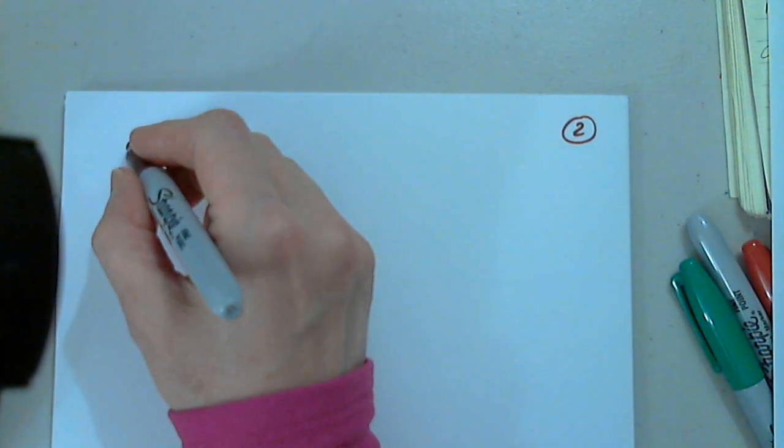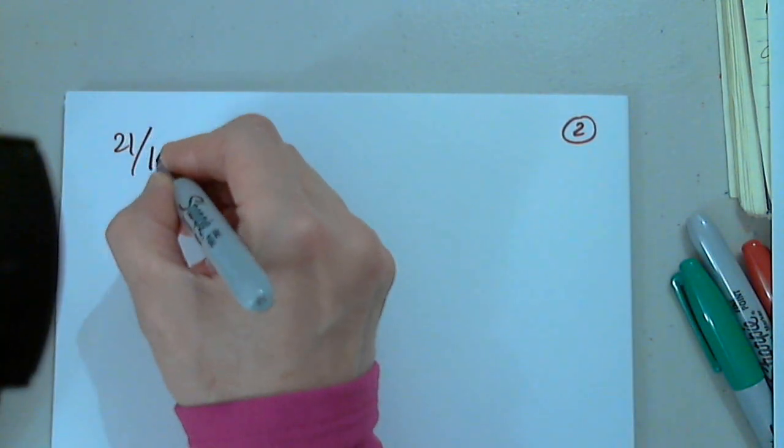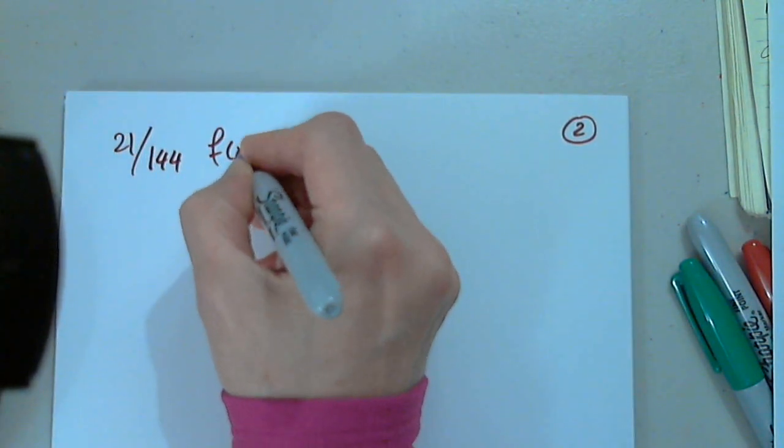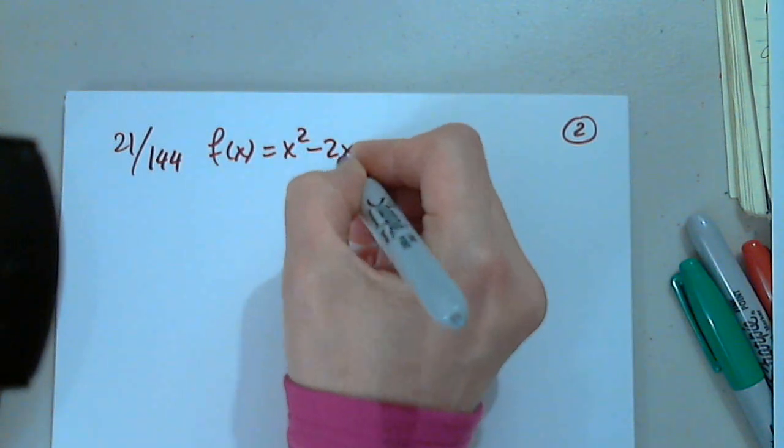So we looked at the graph. We know how to identify when a function has a rate of change, an instantaneous rate of change, and when it does not. So let's choose, well, we can choose directly from here. Let's choose 21. So this is more complex than just that. So 21, find equation of the line tangent to the graph of f of x. So 21 on 144. So f of x equals x squared minus 2x.